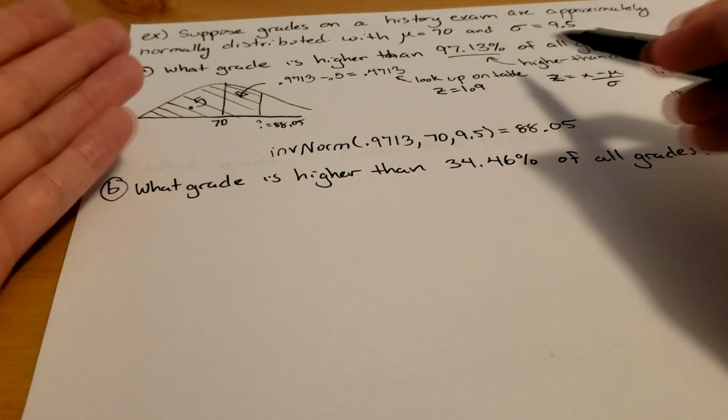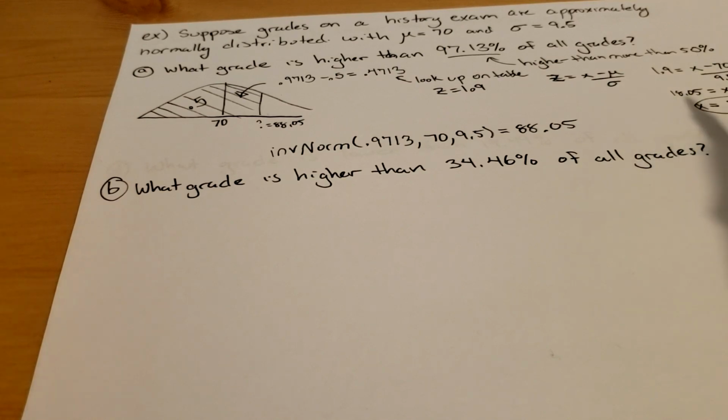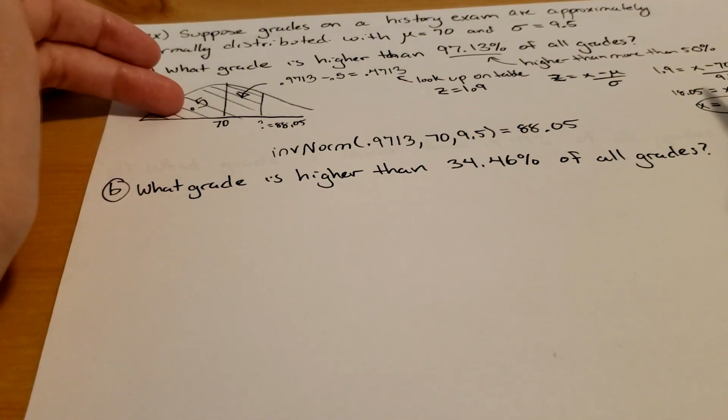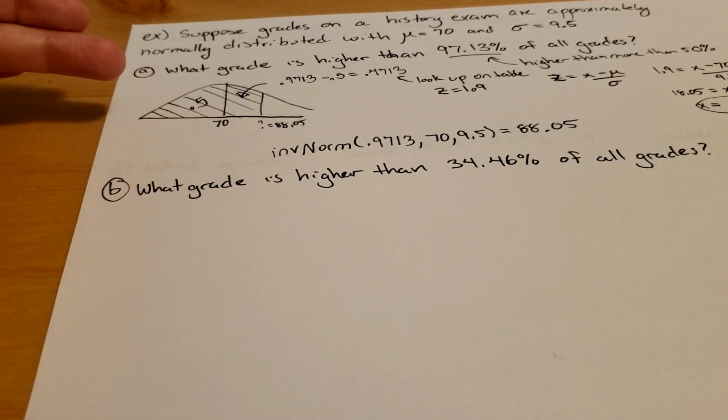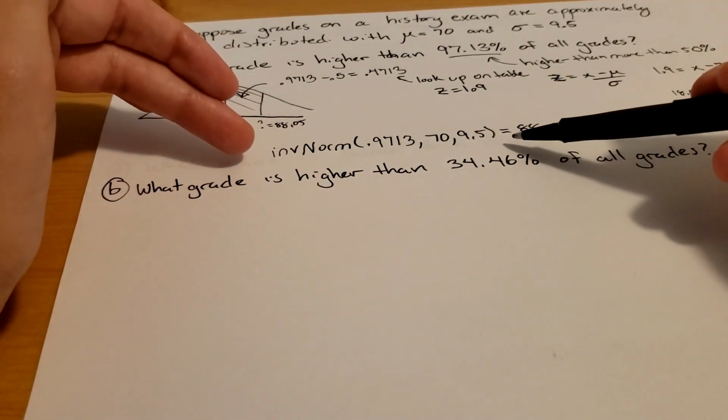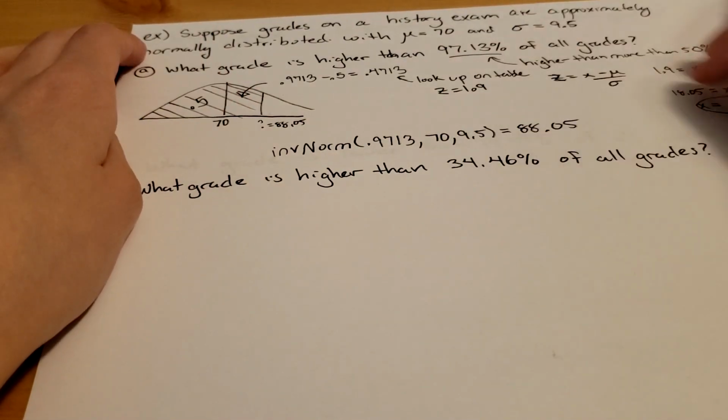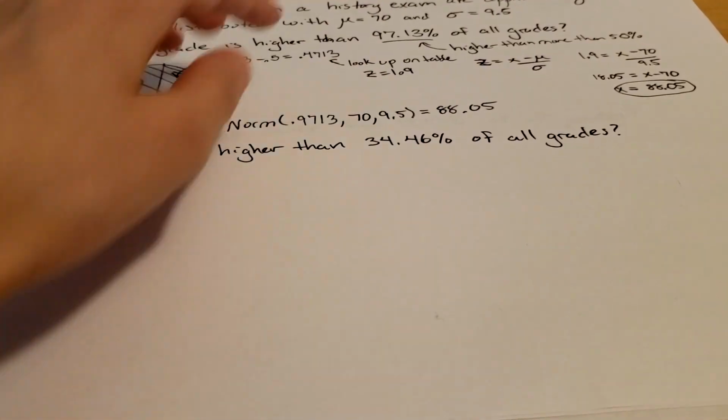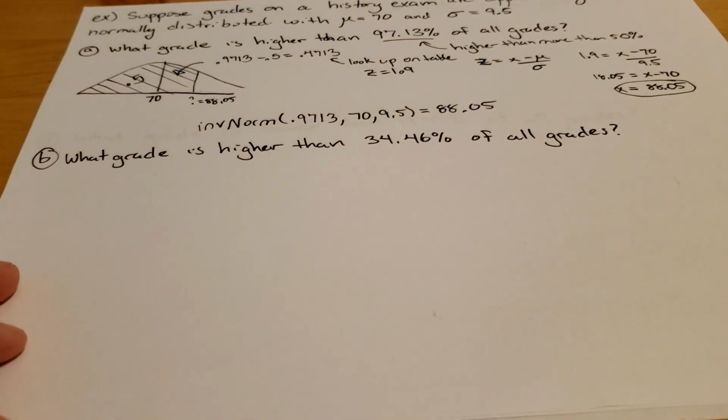And on an exam, you could do it either way as long as you show all of your work. And all of your work is the picture and then whatever else you did. Whether it's exactly what you put into the calculator or whether it's the stuff you're doing over here and the values you got from the table.